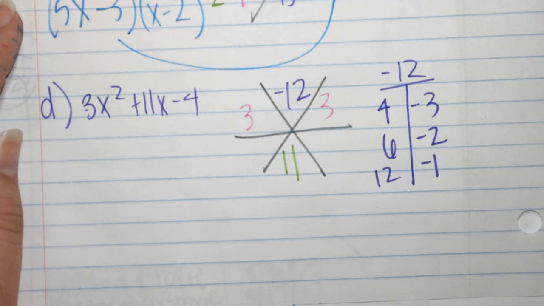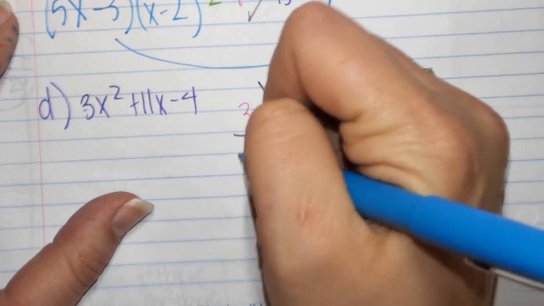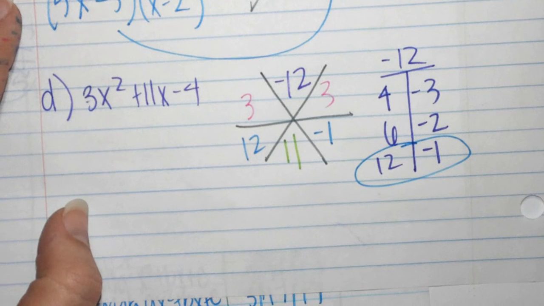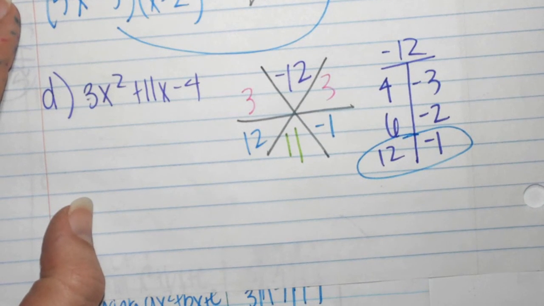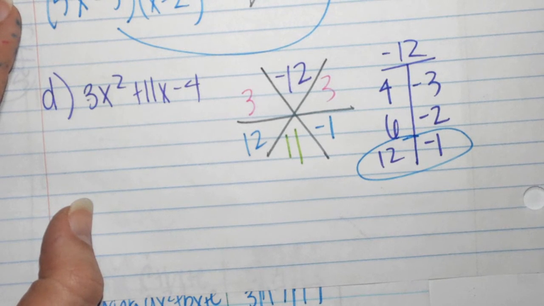Okay? Now, which one adds to give us 11? 12 and negative 1. So we put those on the bottom of our fraction. Does everybody understand why we chose 12 and negative 1? We added those together to get 11. 12 plus negative 1 is 11. Do you understand that?